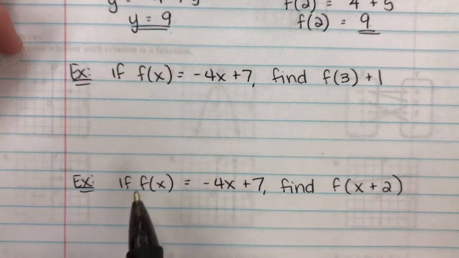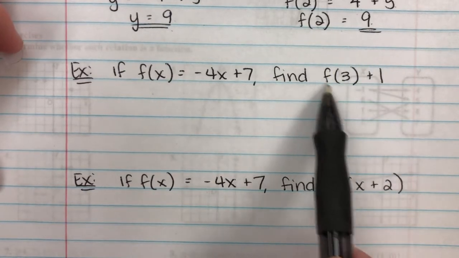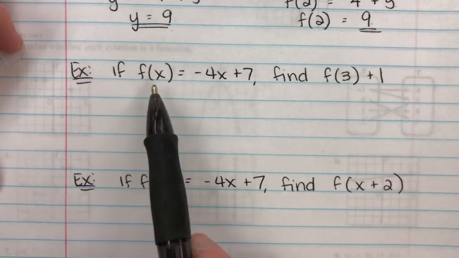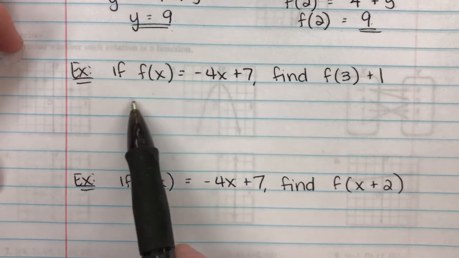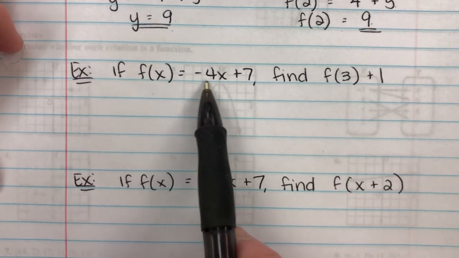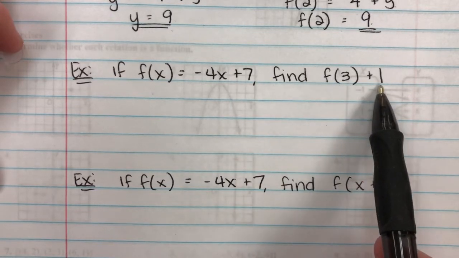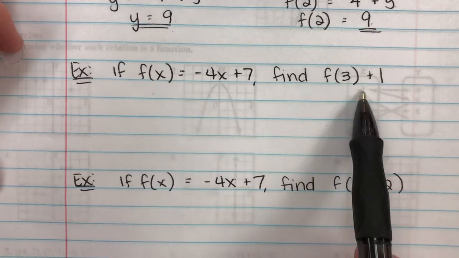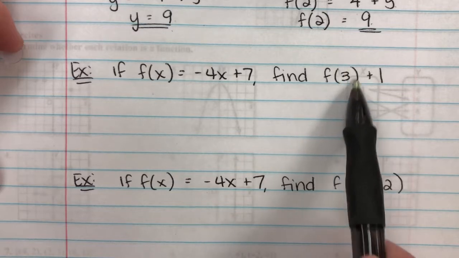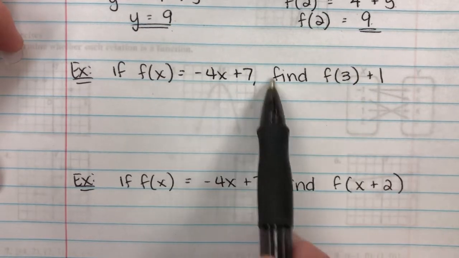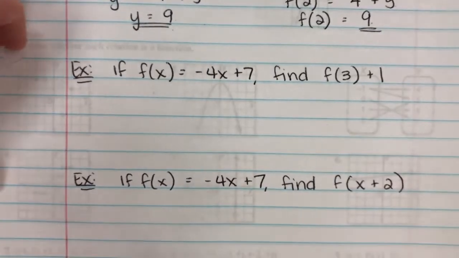A couple funny looking ways of solving this is instead of just saying put a 3 in for x, they'll give you something like this. And they'll say if your equation y equals -4x plus 7, if we write it in function notation, so we write f of x equals negative 4x plus 7, find f of 3 plus 1. What the heck does that have to do with this, right? This is saying that in this equation, wherever you see an x, you're going to replace it with a 3, and that's going to be your function. And then once you've simplified that, you're going to add 1 to the end of it, right?